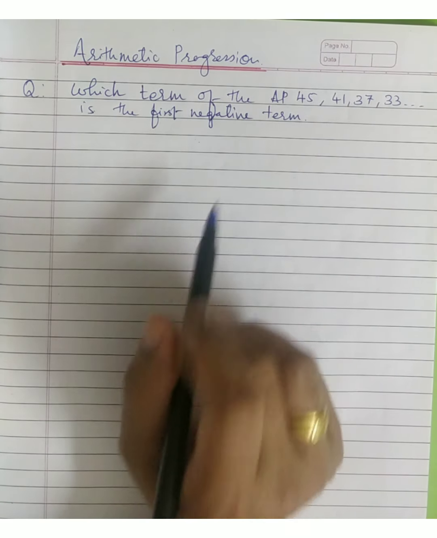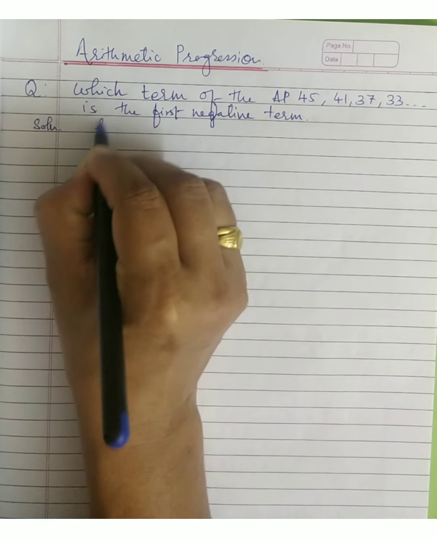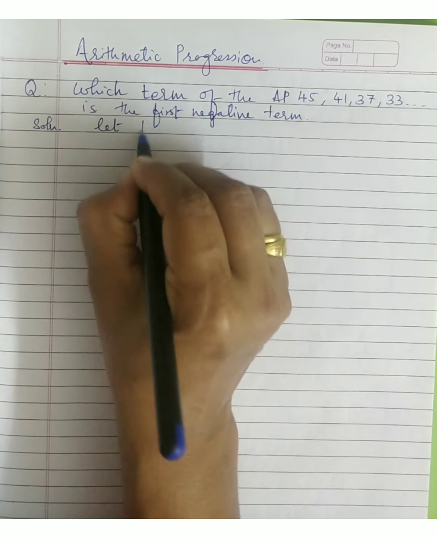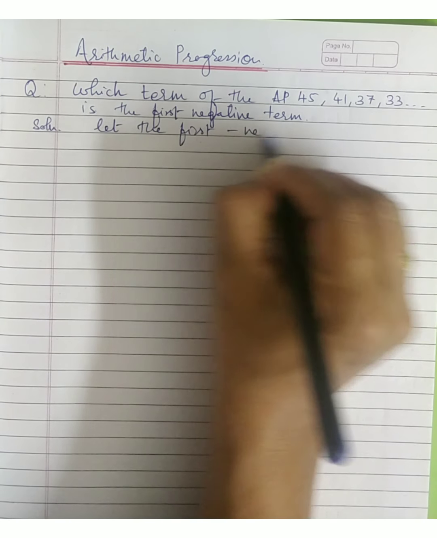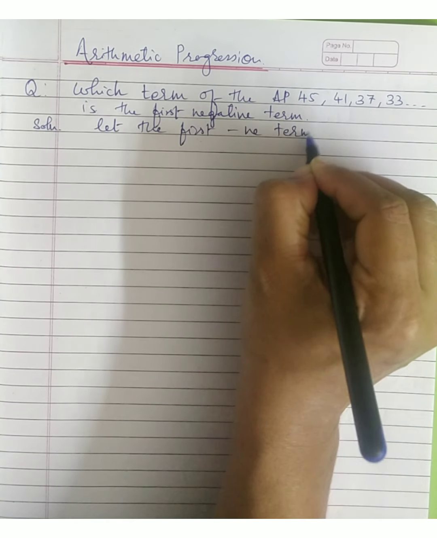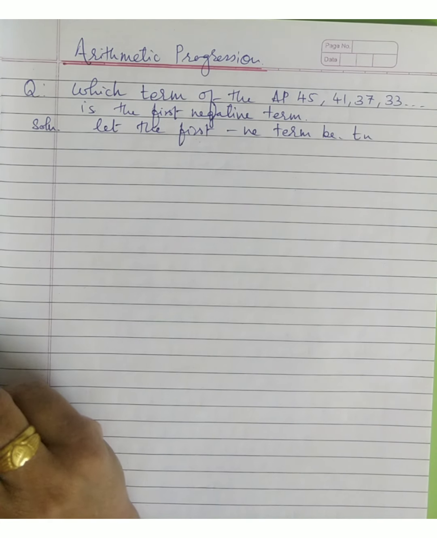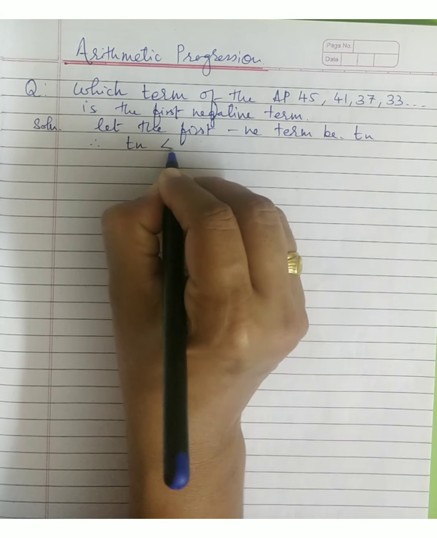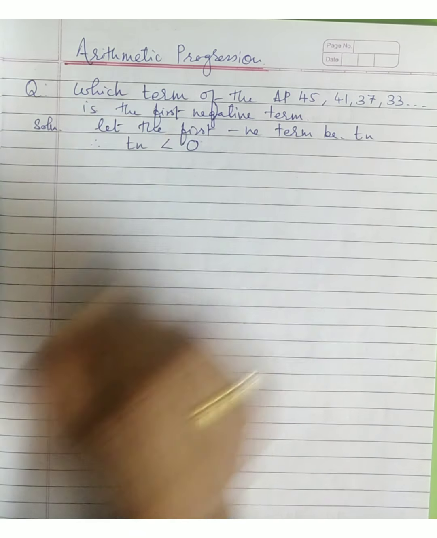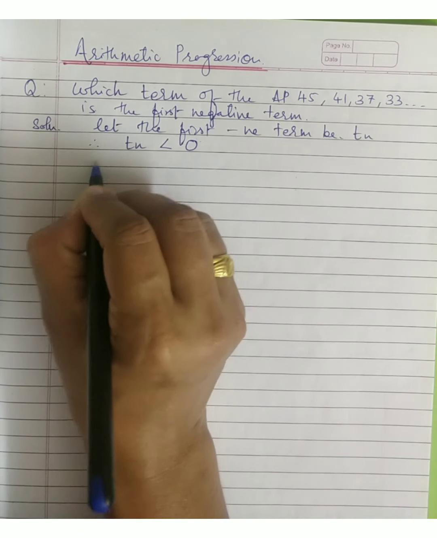Less than 0, right? So the first step here is, let the first negative term be Tn, the nth term, we do not know which, such that this nth term will be negative. It will be negative means it will be less than 0. Okay, now again record the things here.